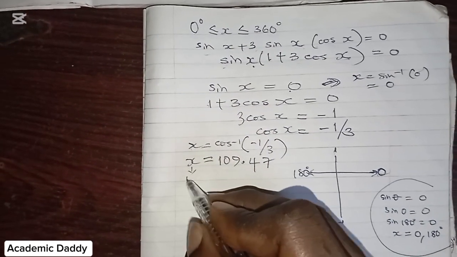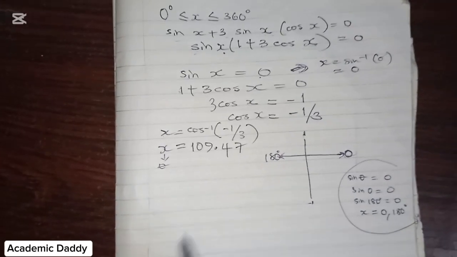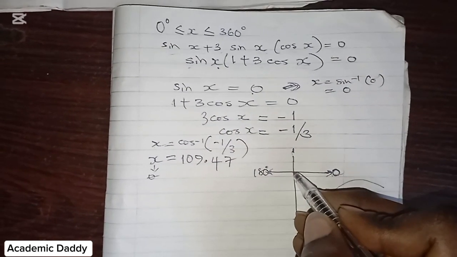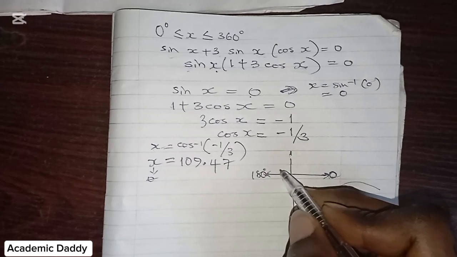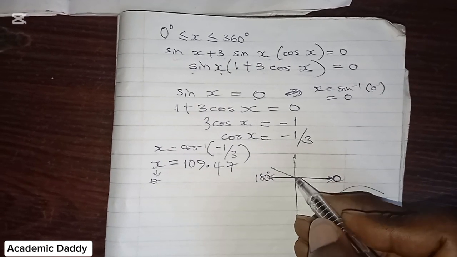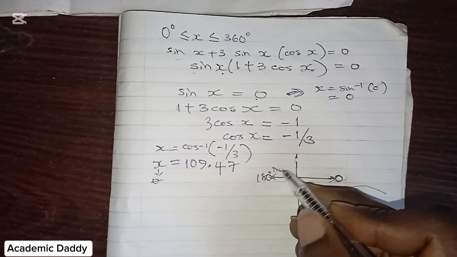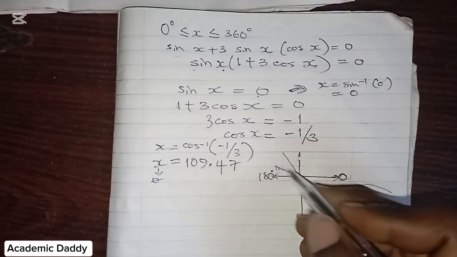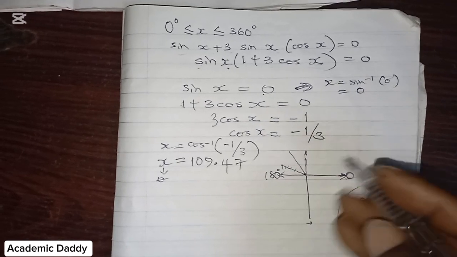I told you that this x is the same thing as theta here. So if I have 109.47, it should be somewhere around here, before 110. So it should be somewhere around here.